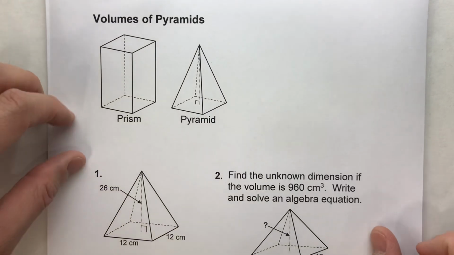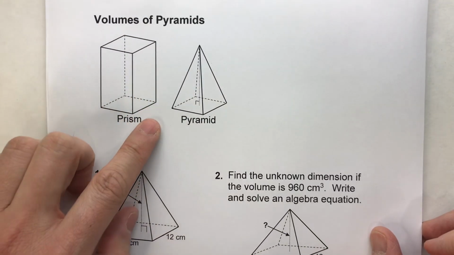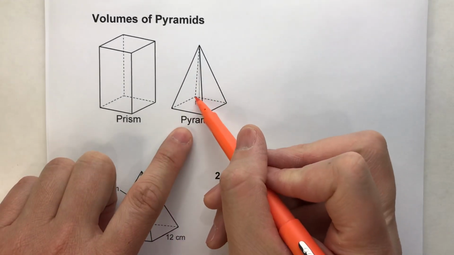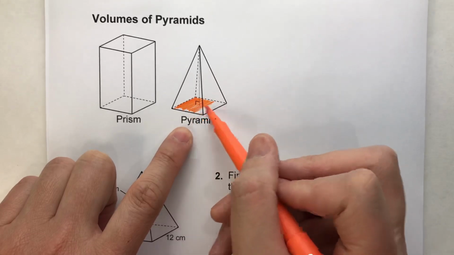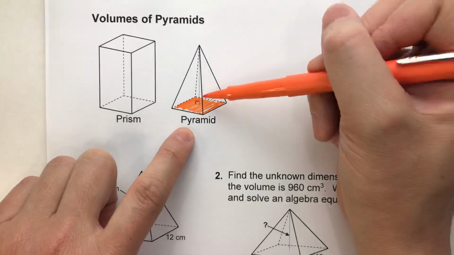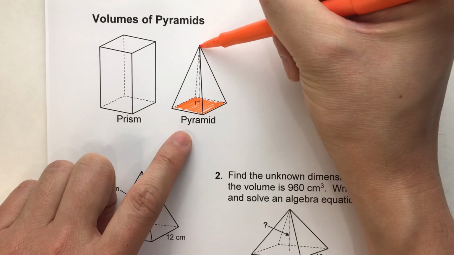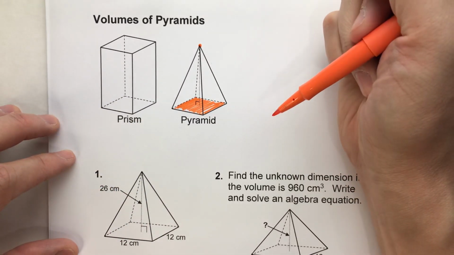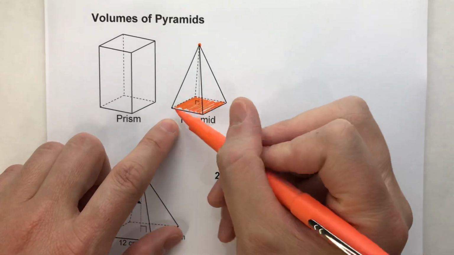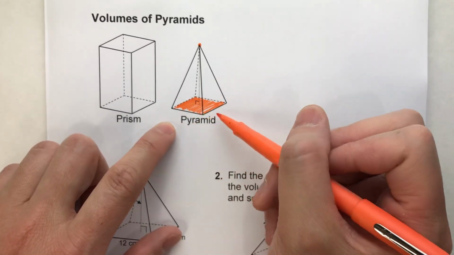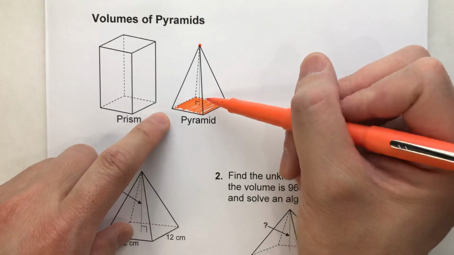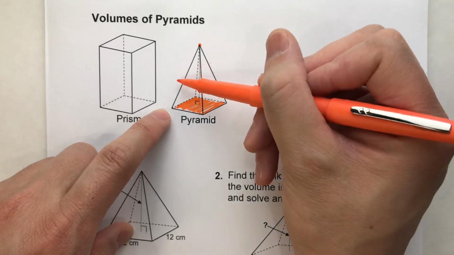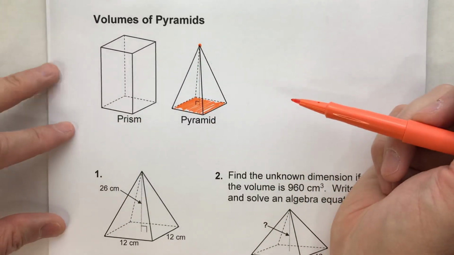So today we're working with volumes of pyramids. So here's a pyramid. A pyramid is basically a solid that has a base, in this case, right here, that is directly across from an apex at the very top. So it comes to a point, much like this, okay? And the base can be a square, it could be a rectangle, it could be any shape, all right? But the point being is you've got it coming to an apex right there, and then all around the sides of it are triangles, okay?